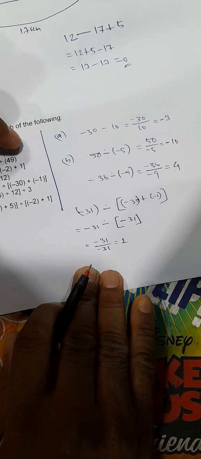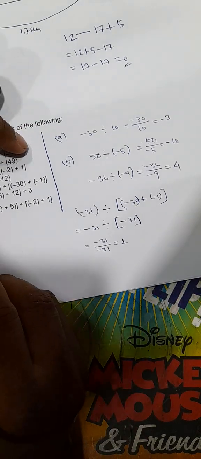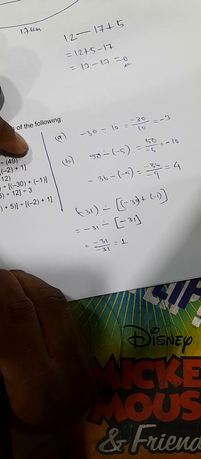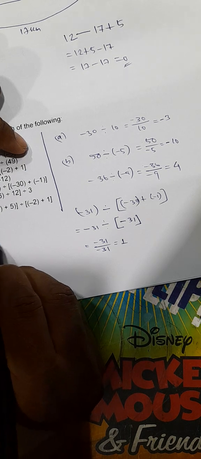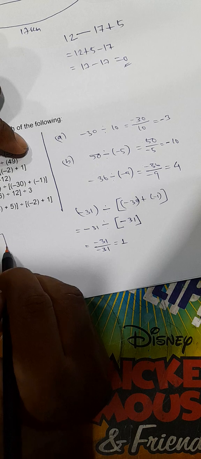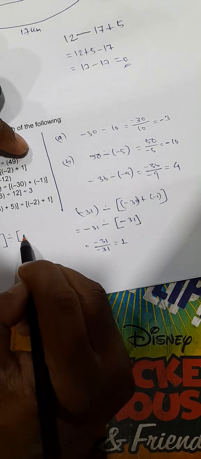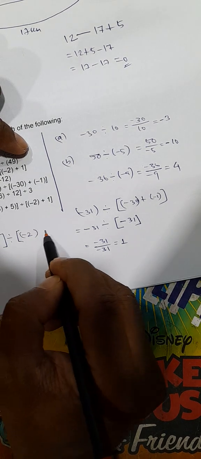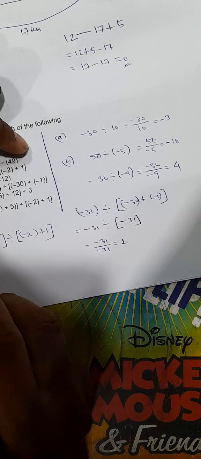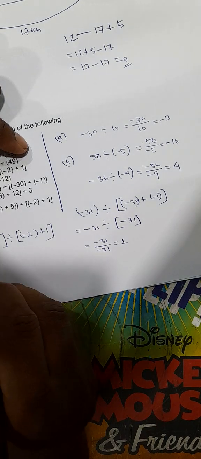Last one, say for example this one: minus 6 plus 5, divided by minus 2 plus 1. Now minus 6 plus 5.